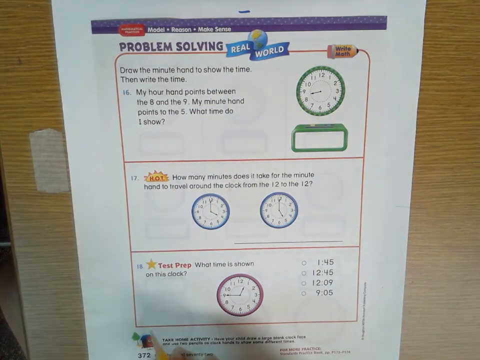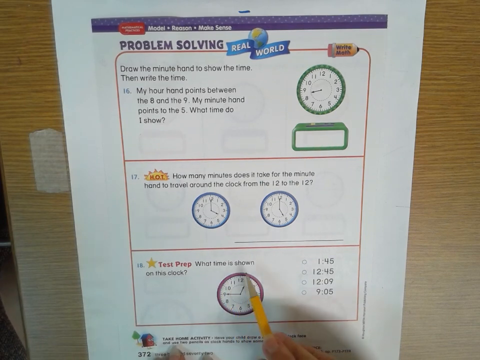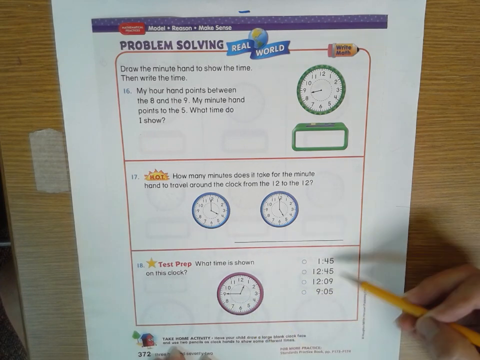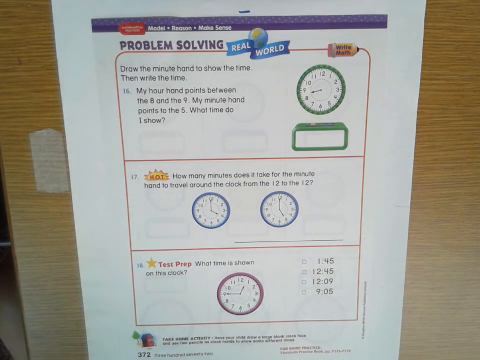And number 18, what time is shown on this clock? So read your clock, read your hour hand first, and then do your minute hand, find that time over here. And when you have completed all of that, you are done with your assignment.